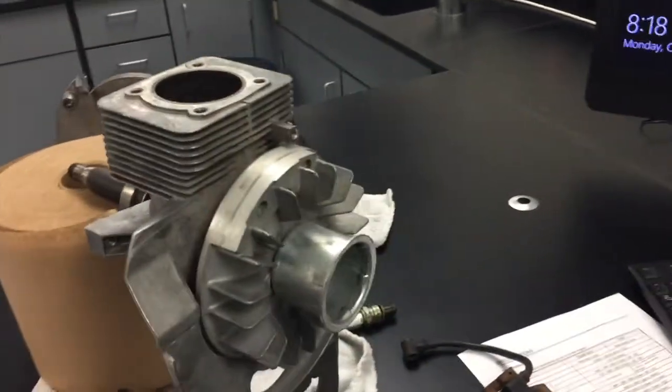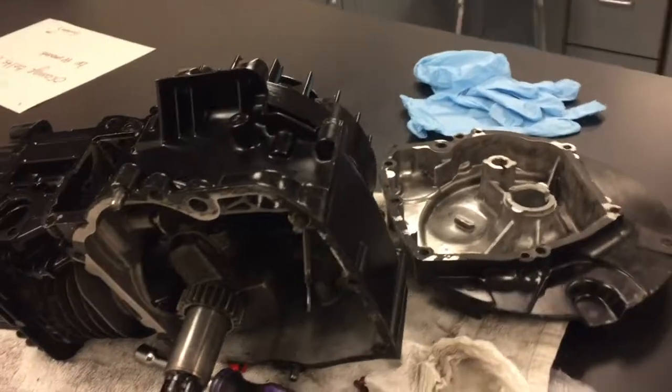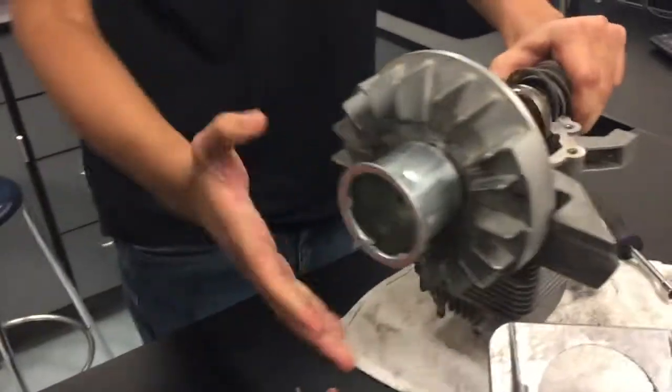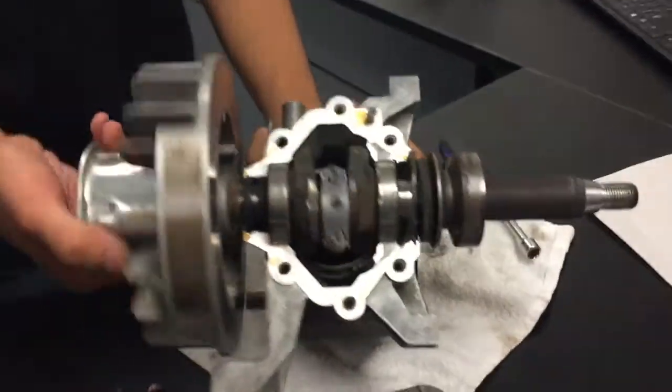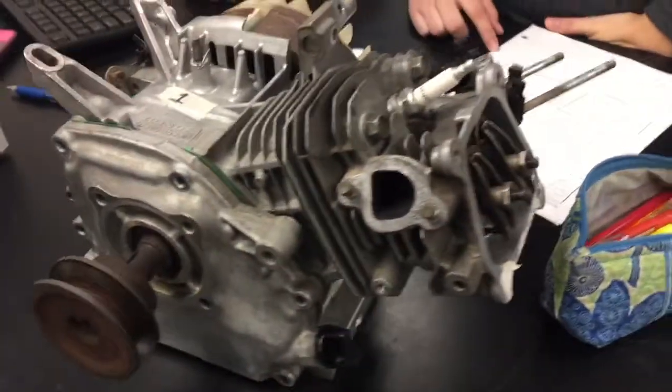What are the differences between gasoline engines and diesel engines? How do the two differ? And what are the benefits versus drawbacks of using one over the other? By the end of this video, you'll be able to answer all of these questions. But first, how does an engine work?